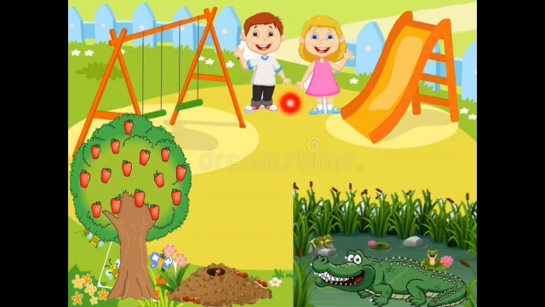the play park. Then as they went forward, they saw an, what is this? Very good. They saw an apple tree. What did they see? Apple tree with full of apples.